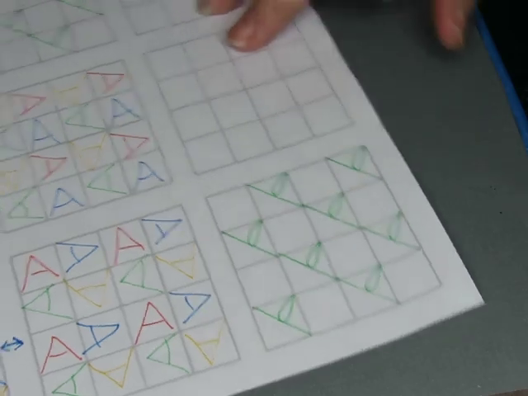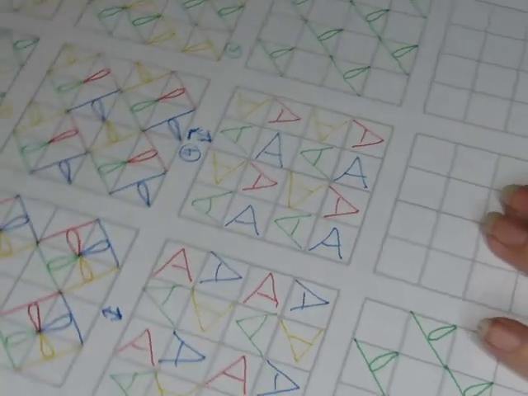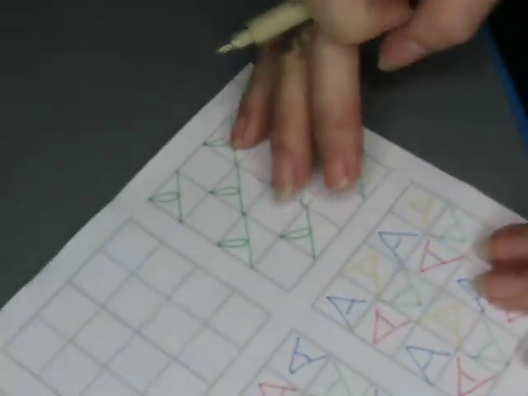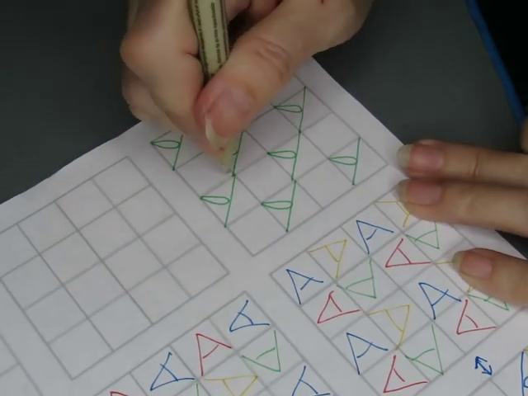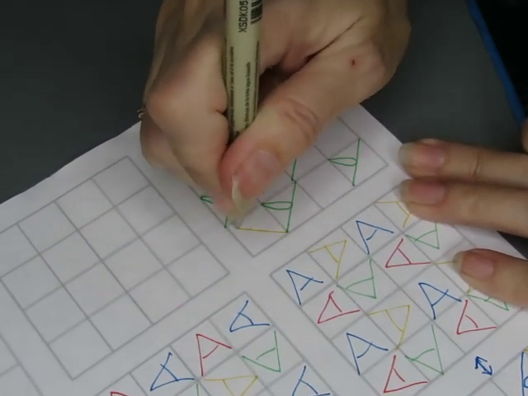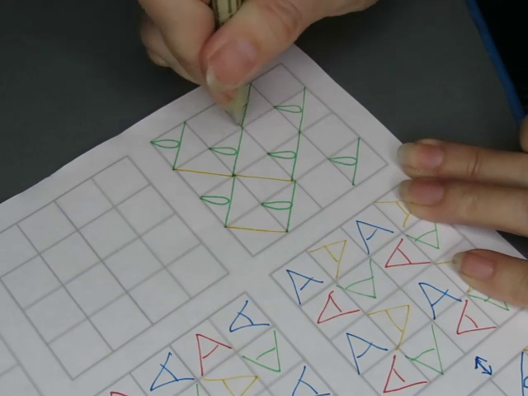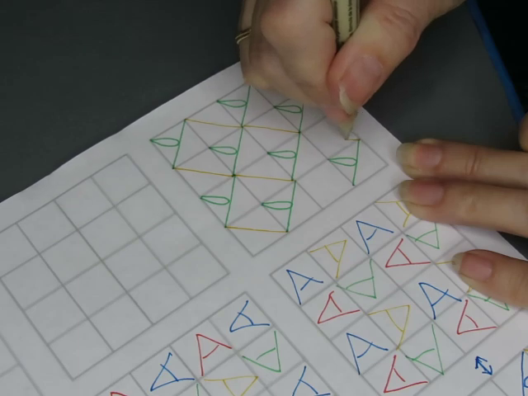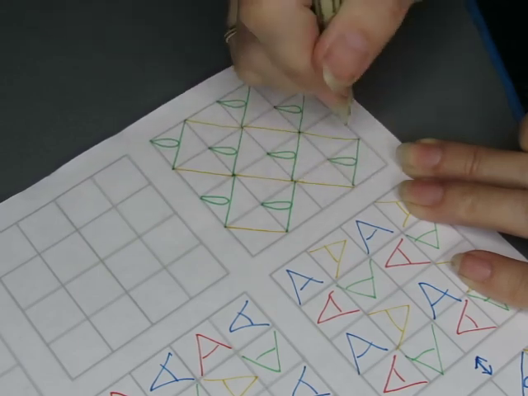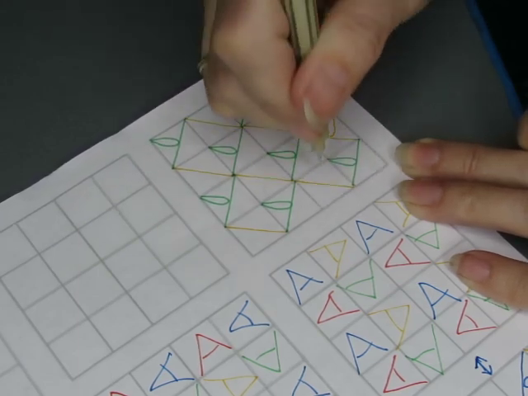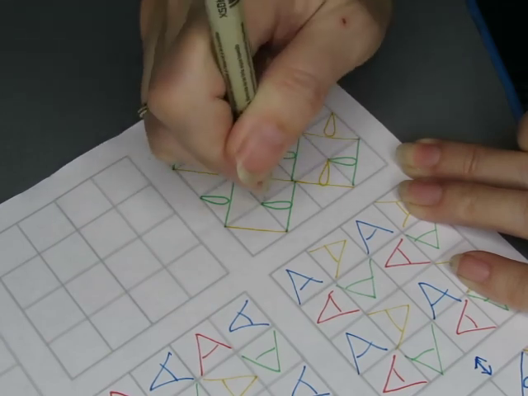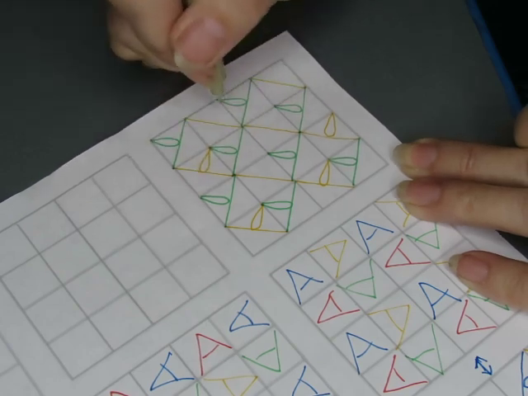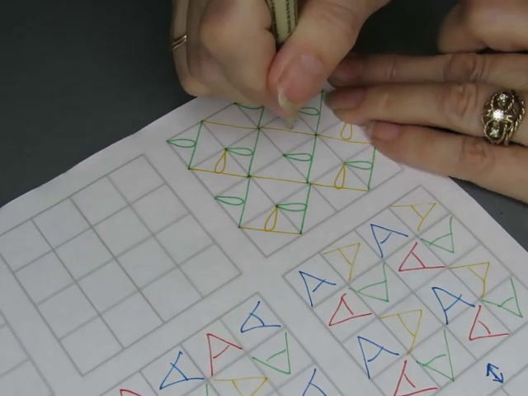Then I'm going to do the other direction, all the way this way. Turn it around. It still ends up the same, doesn't it? That's interesting. Thought it would be different.